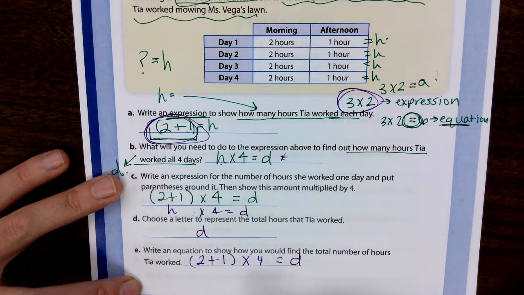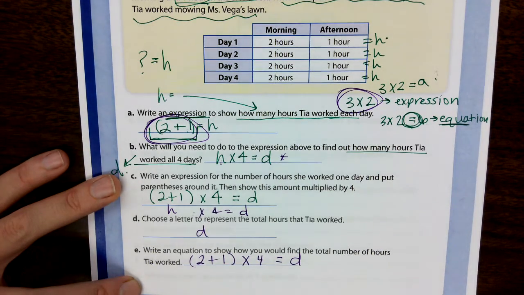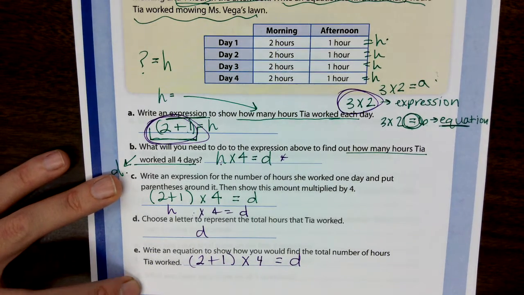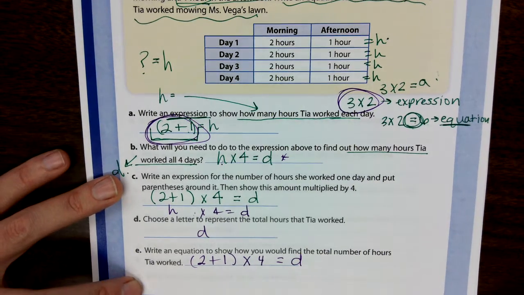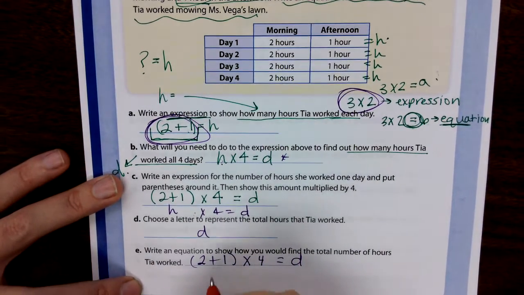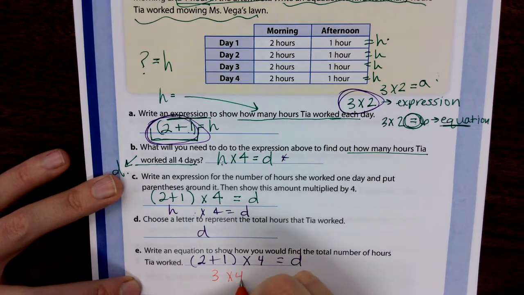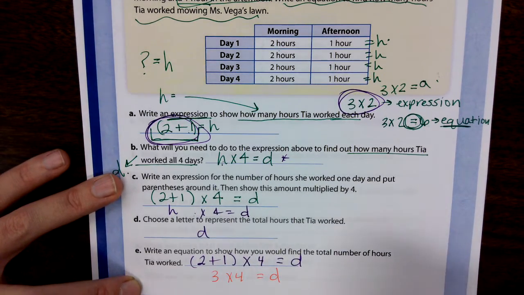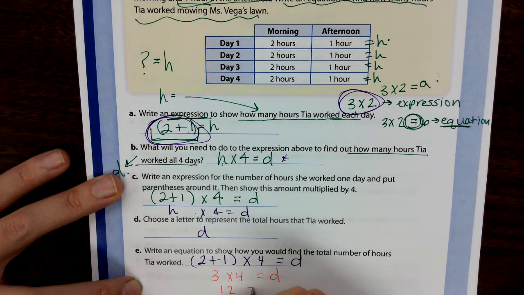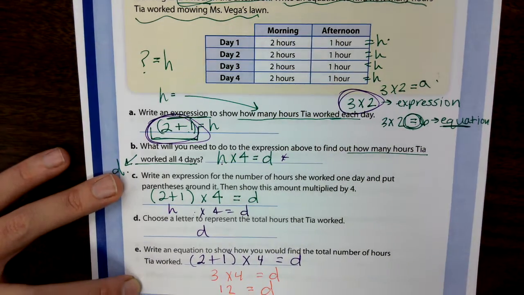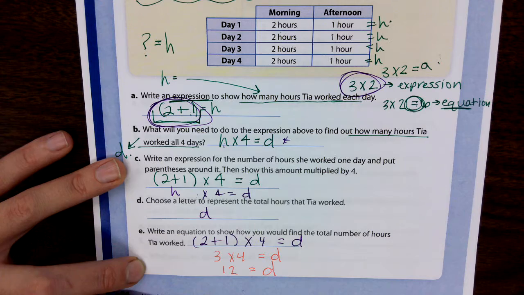So if I were to solve this, I would do 2 plus 1 first, right? So I would see that 2 plus 1 gives me 3. And then I'd multiply it by 4 to get D. And then 3 times 4 is 12. And D equals 12.